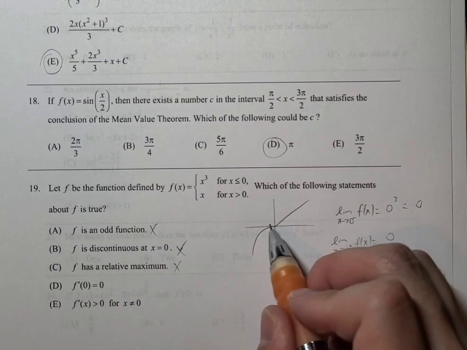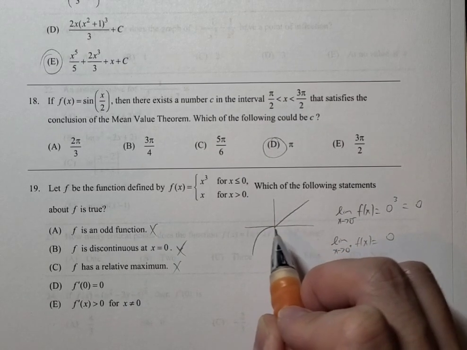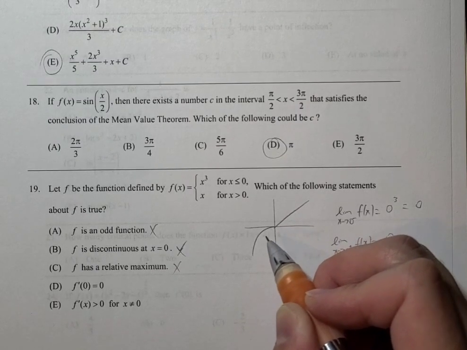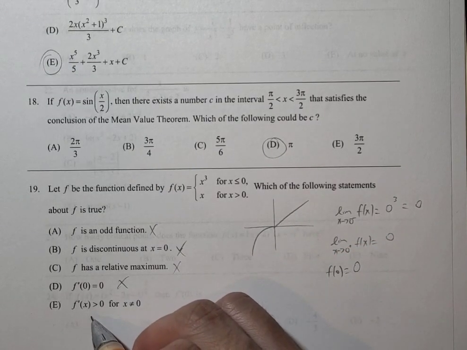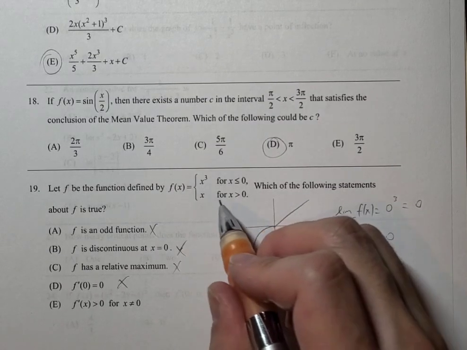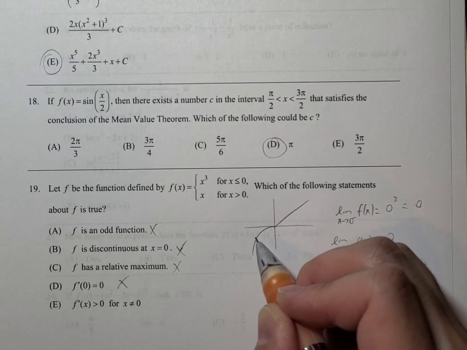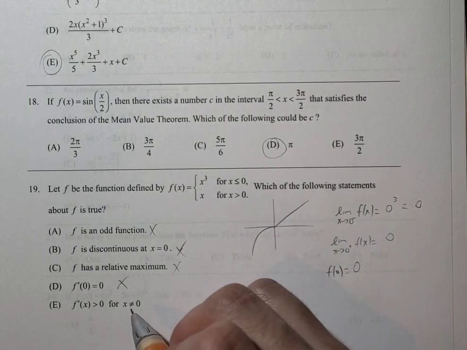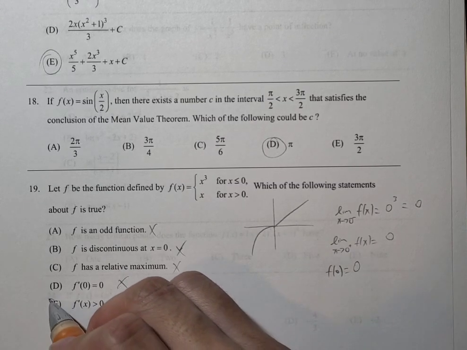F prime is 0. I just said the derivative doesn't exist. There's a sharp turn. When we approach from the left, the slope of the tangent line is close to 0, right? But when we approach from the right, it's always 1, the derivative. So derivative does not exist. F prime of x is greater than 0 for x not equal to 0. Is that true? Well, the derivative when x is greater than 0 is always 1. The slope of the tangent line is always 1, right? And then you can just visualize the slope of the tangent line is always positive when x is less than or equal to 0 also, or less than 0. So this is true.